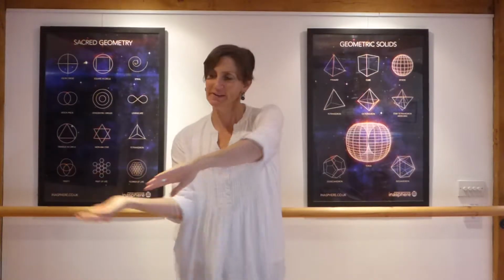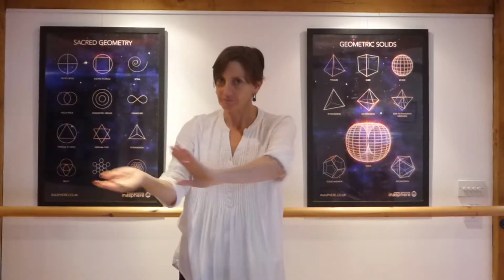So the reason why we're talking about them is because in the next clip we're going to be using the infinity symbol in those 3 planes. And I find understanding them in those 3 planes can give a greater depth into the meditation and the movement practice.